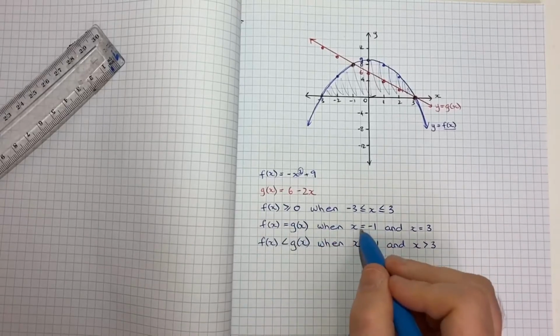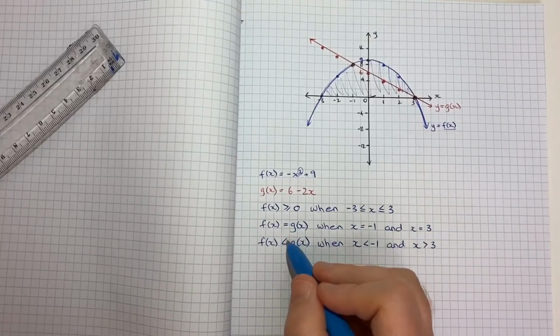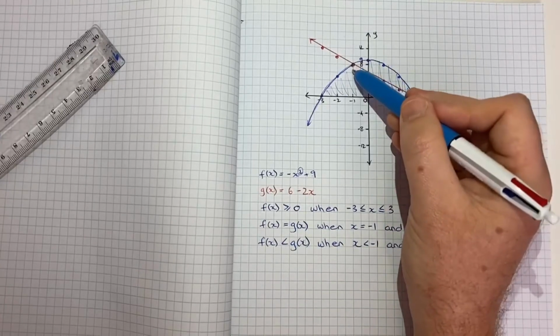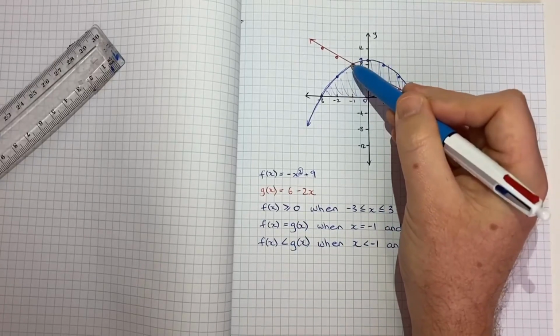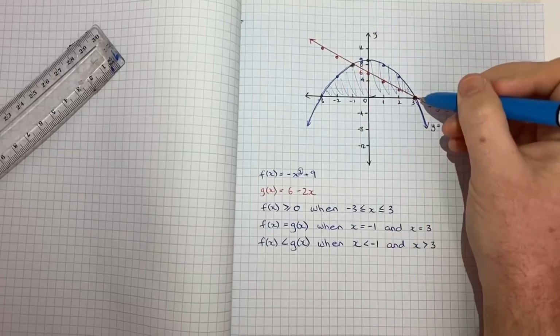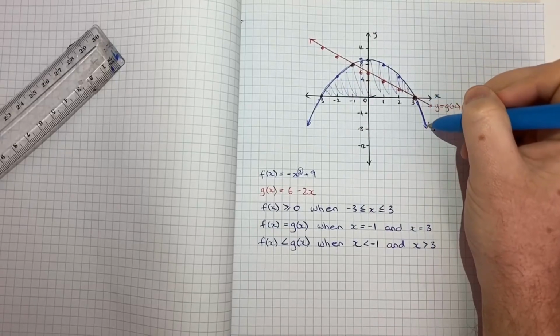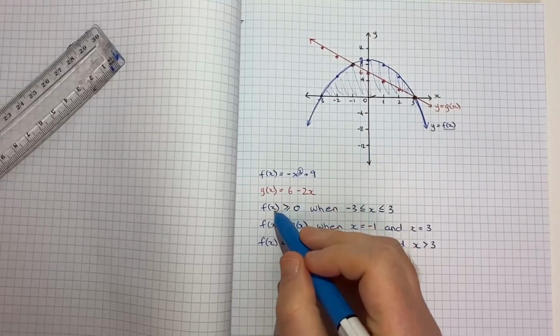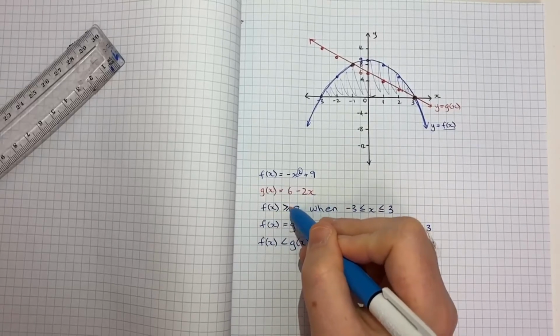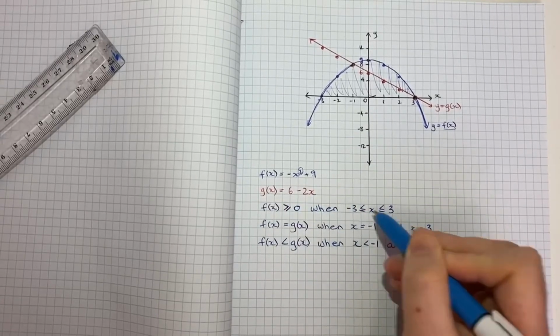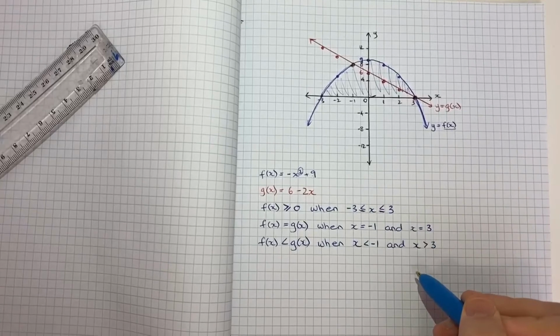So we had the equal to up here. Now we're only asking when it's less than. So it's when right after negative 1, but not including negative 1. And the same with 3. And that's in contrast to up here where, because we had greater than or equal to 0, we included our equal to's in this range.